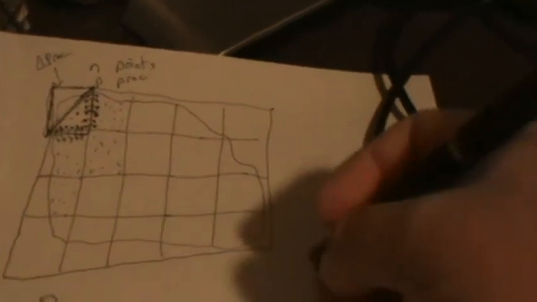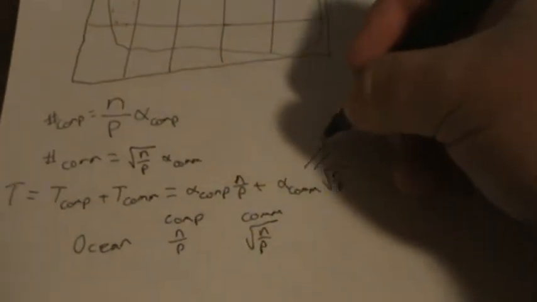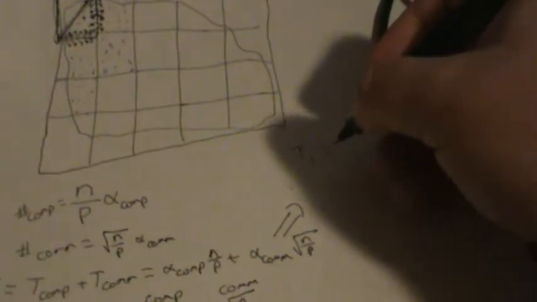Now I need to set up a way to solve this. So for my equations here, I take this equation and I say, great, I've got T1 is equal to alpha comp, which is always the same.